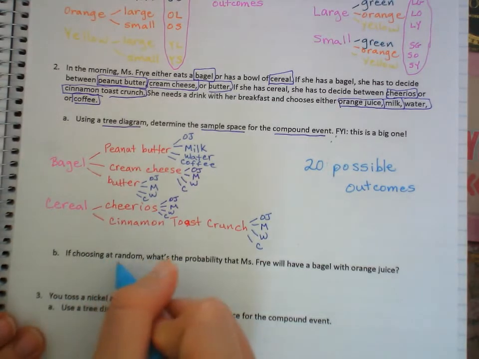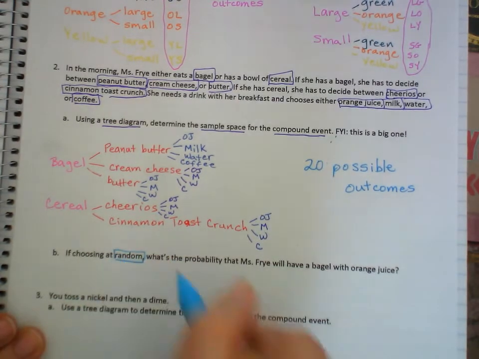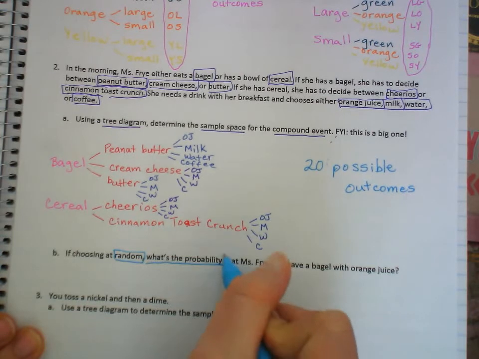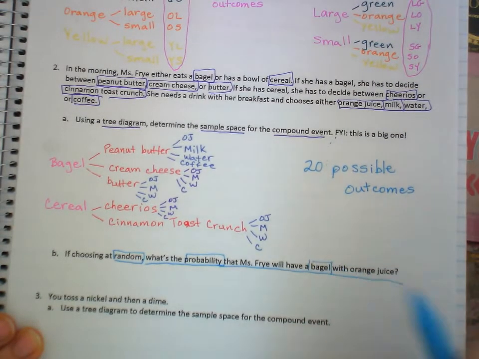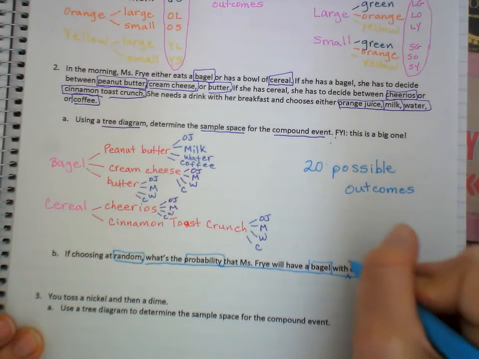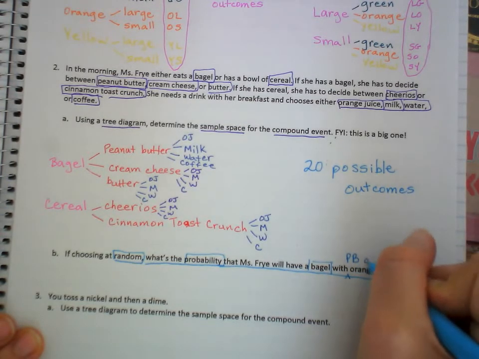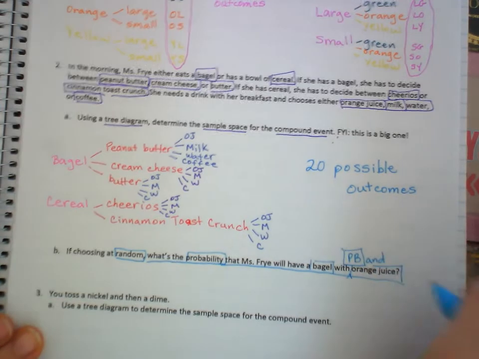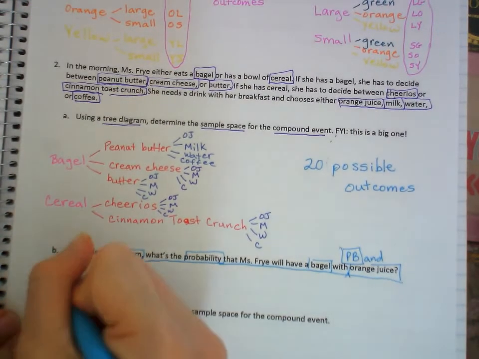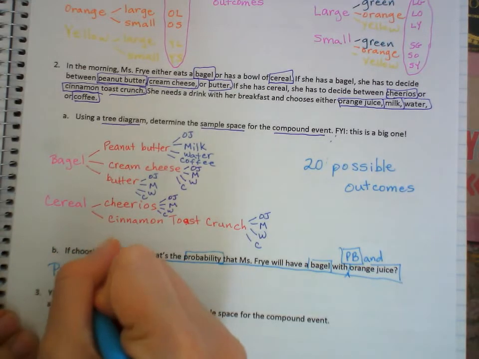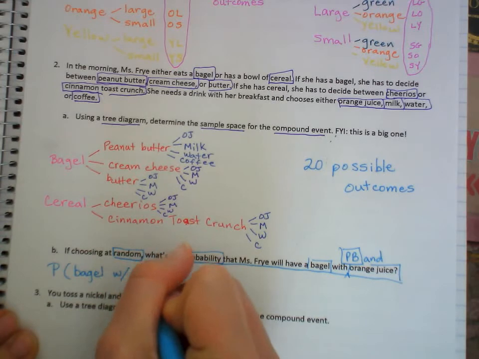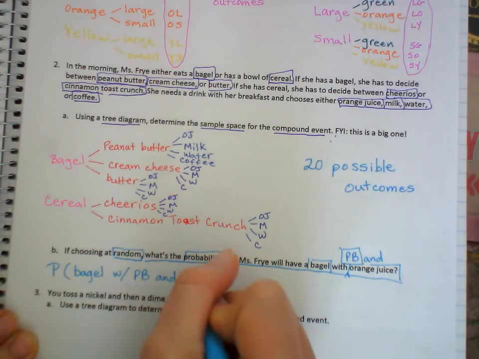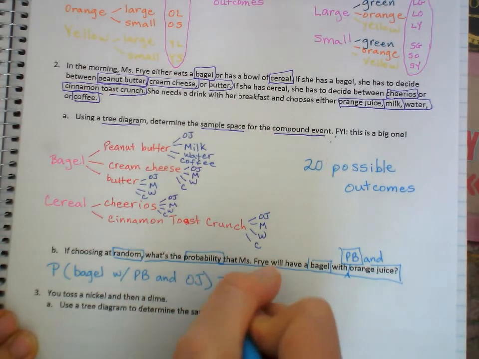If choosing at random, what's the probability that Miss Fry will have a bagel? Oh, I meant to put with peanut butter and orange juice. So bagel, peanut butter, and orange juice. So probability, bagel with peanut butter and orange juice.